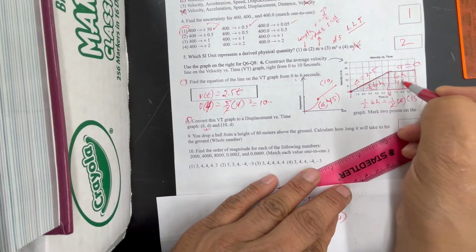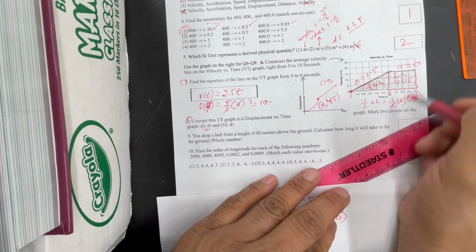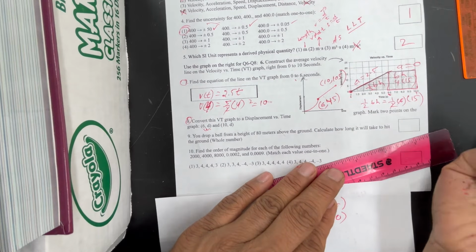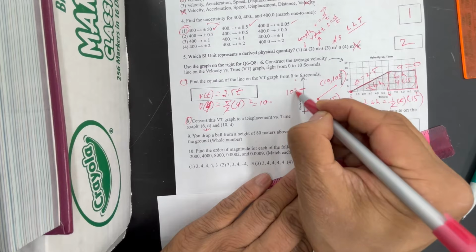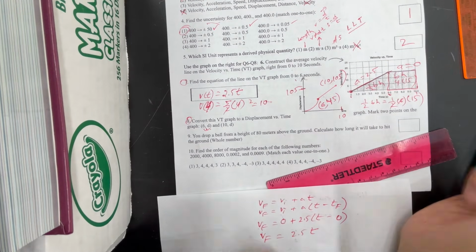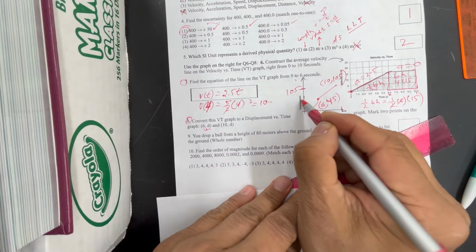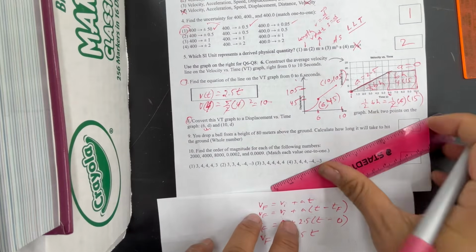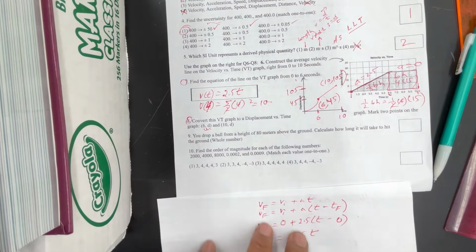B is 4, H is 15. So this is 60. 60 plus 45, 105. Okay. So you can write 105 over here and you can write 10 over here. You can write 6 over here and you can write 45 over here. Okay, good. Let's move to problem number 9.